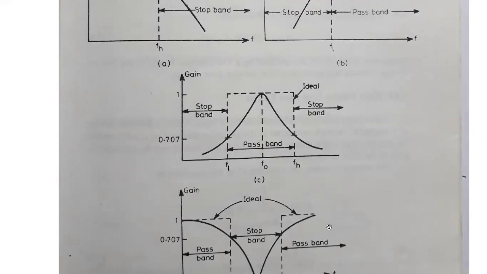Let me use the annotation now. Let's say I have over here 20 hertz as my audio frequency. So this is 20 hertz, and over here I require 20 kilohertz. So this FL will be 20 hertz, FH will be 20 kilohertz, and my pass band will be such that I want to pass the audio frequency only between 20 hertz and 20 kilohertz.